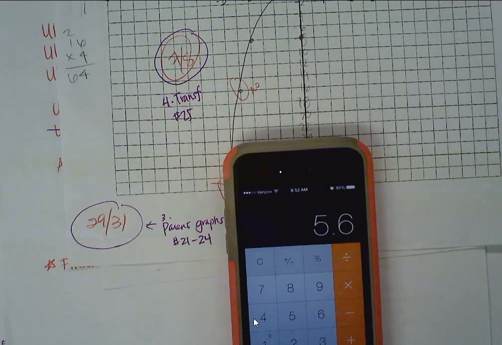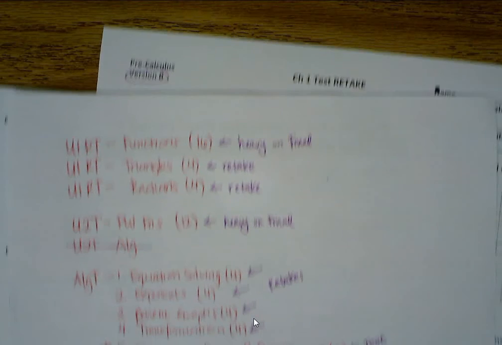So then you should figure out which ones you're going to retake. I would highlight, if I were you, the ones you want to retake. Highlight on here the ones you want to retake based on your score from Illuminate.